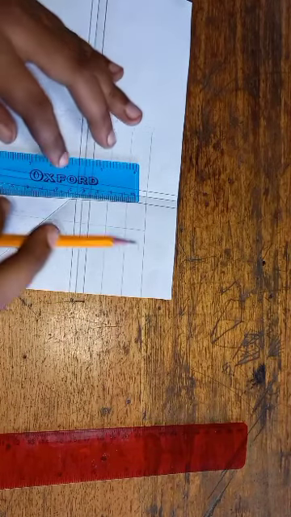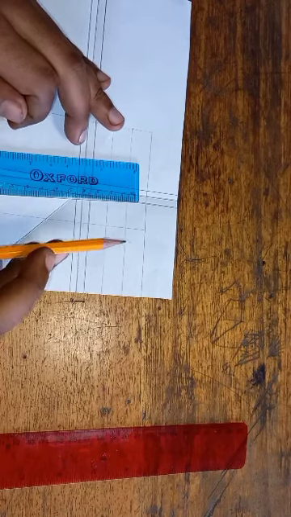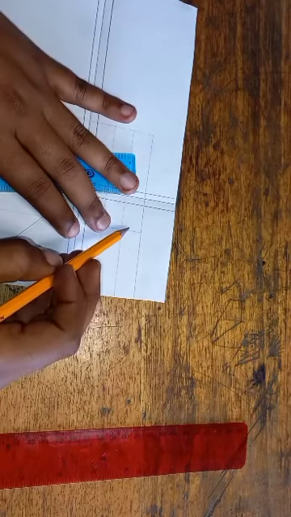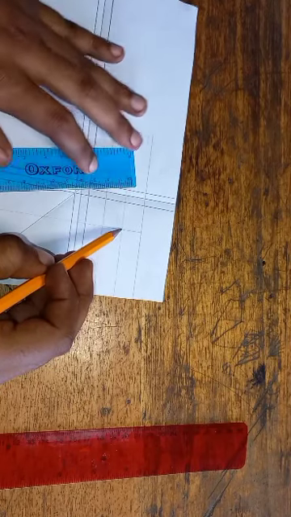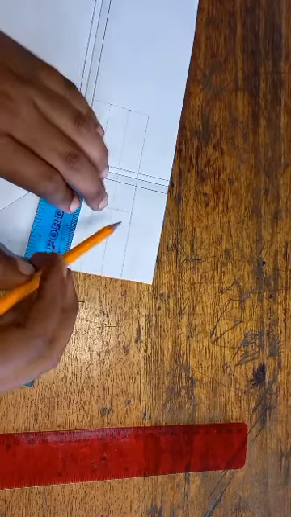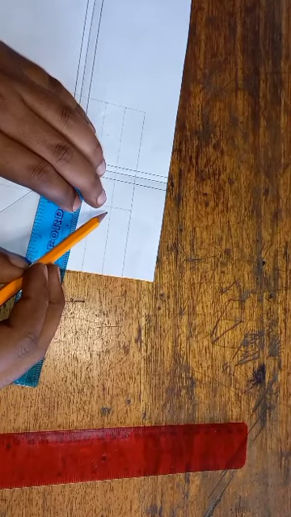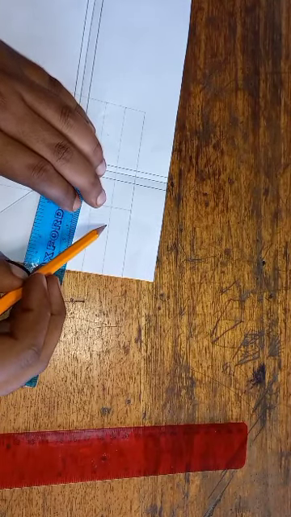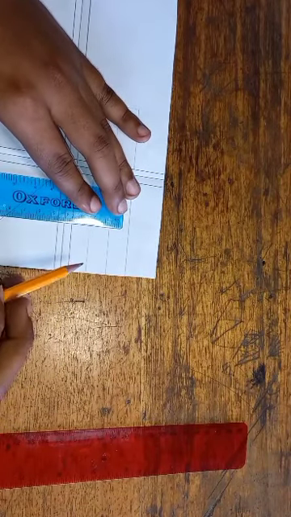And now I need to count 3 blocks down. 1, 2, 3. See there? Already perfect. Okay, so from that point I need to count another 4 blocks to the right. 1, 2, 3, 4. So at that point is where I will draw my next construction line. Right down perfectly on the line.